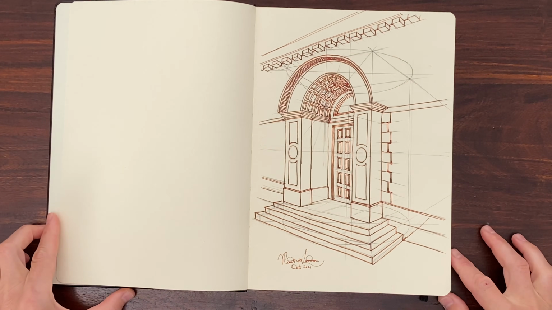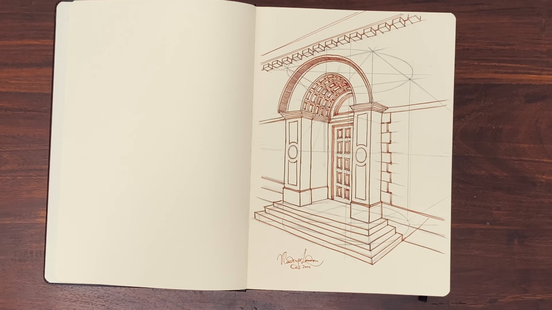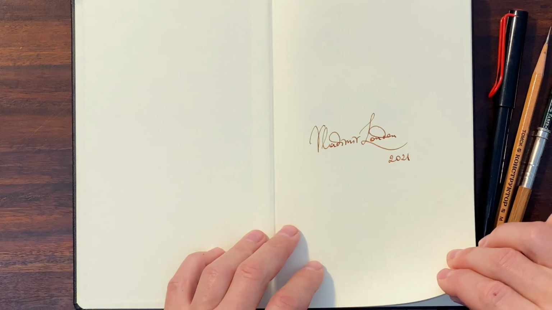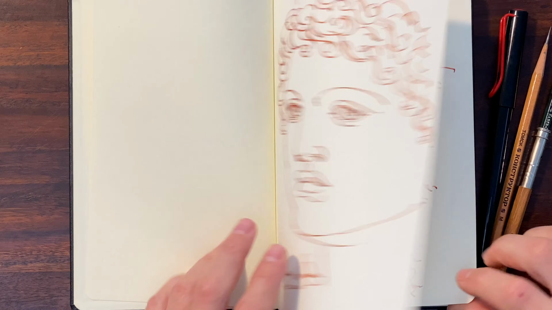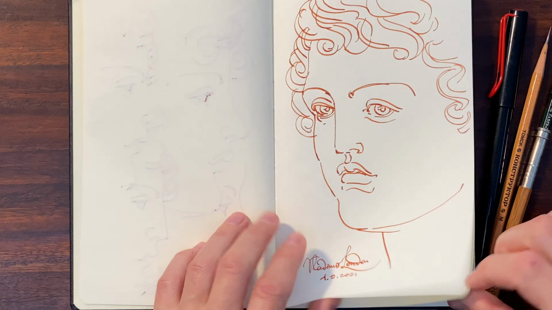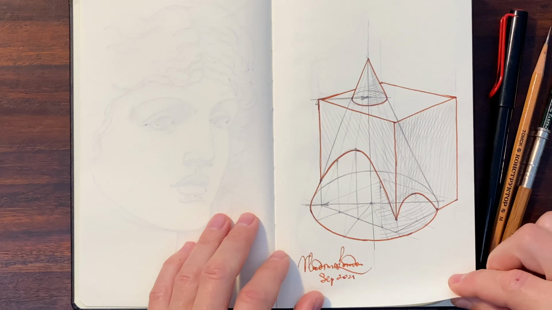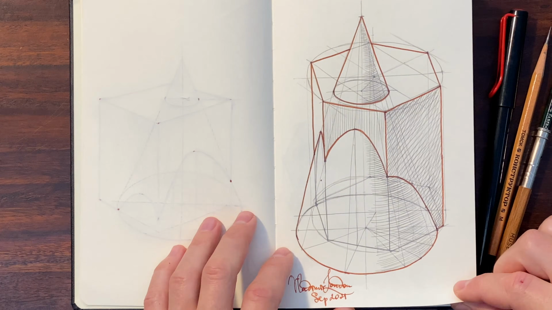Here is the artwork in perspective done from imagination. As a fine artist, you may be interested in drawing portraits and figures, but figurative drawing skills greatly depend on your understanding of constructive drawing.